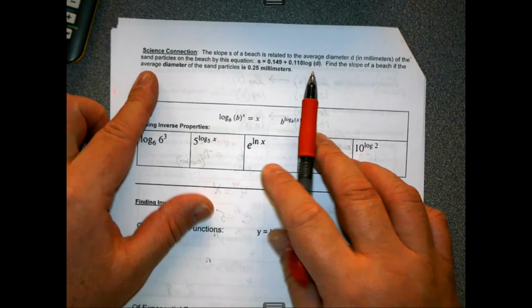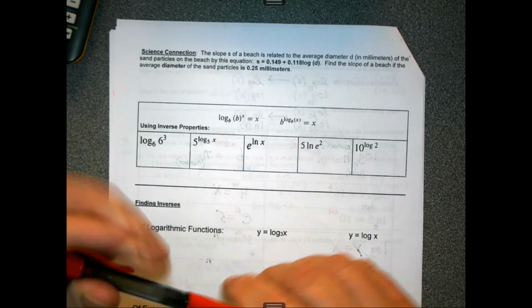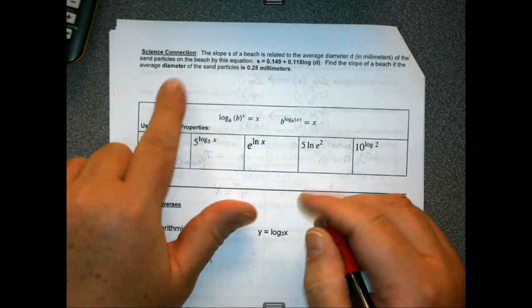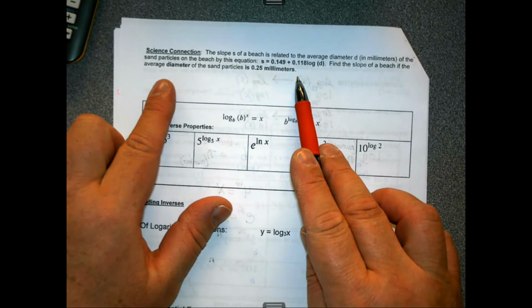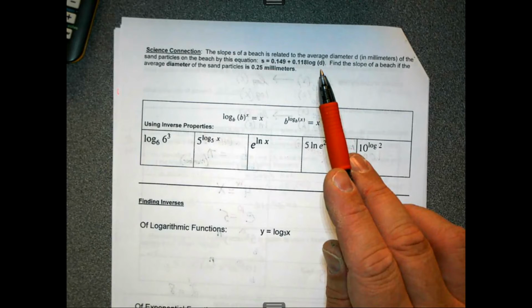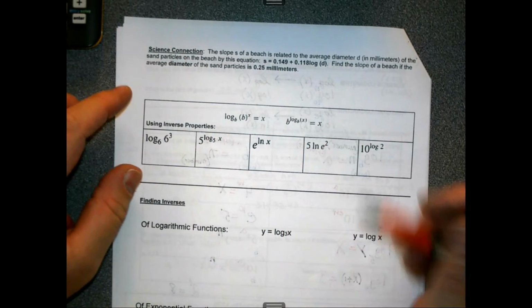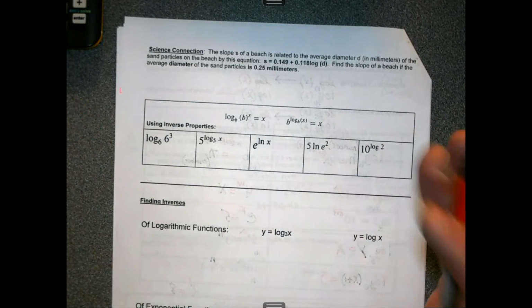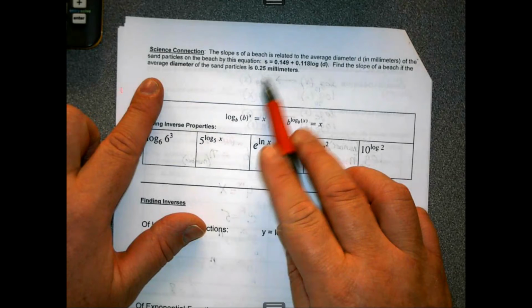All right, so let's do a little science project here, because you guys are always complaining about, oh, when are we going to use this in real life? Well, here's a real life situation. Suppose you buy this mansion on the beach, and you want to change the slope of your beach because maybe it's too angled or not angled enough.